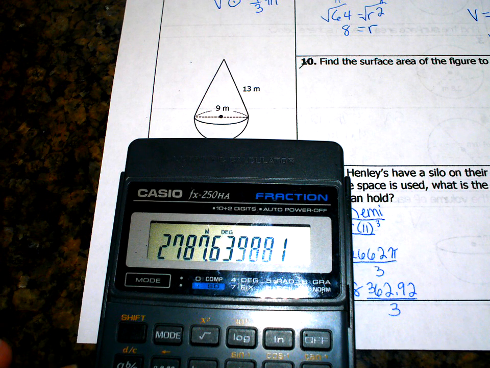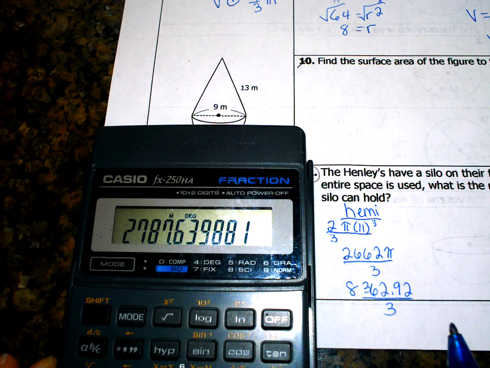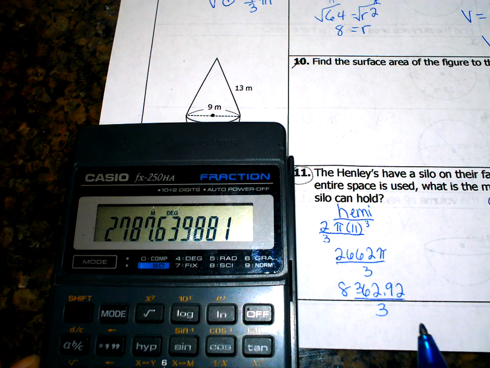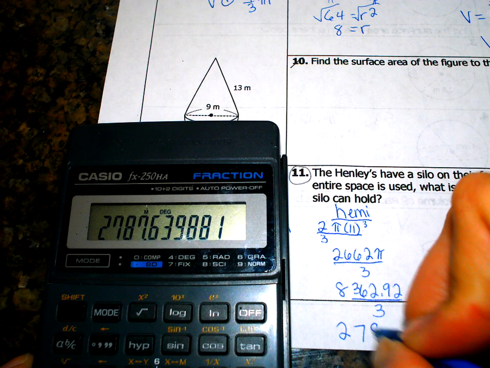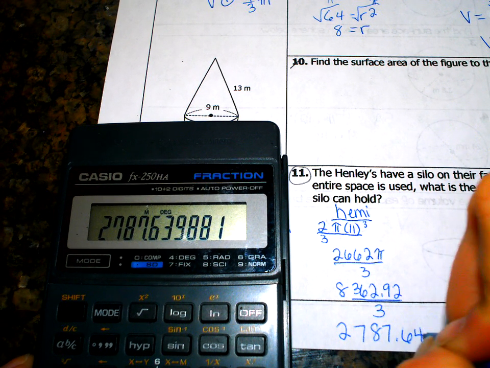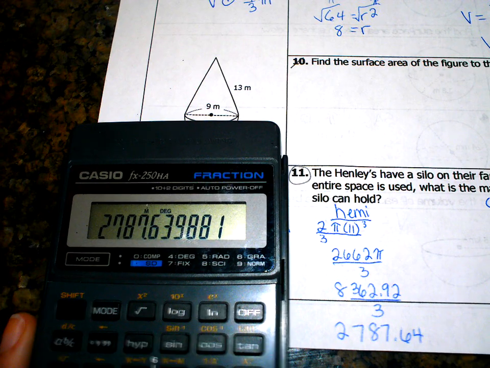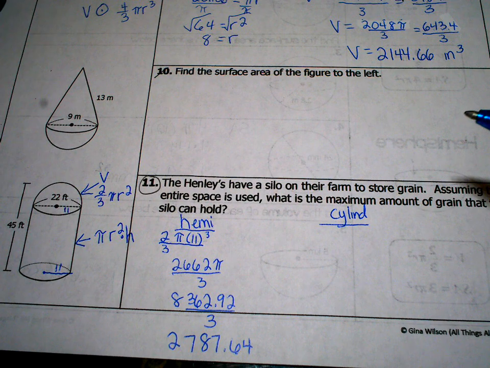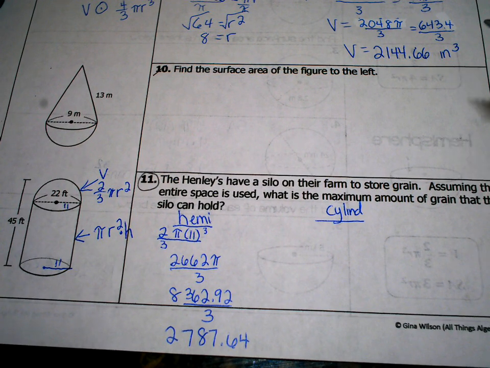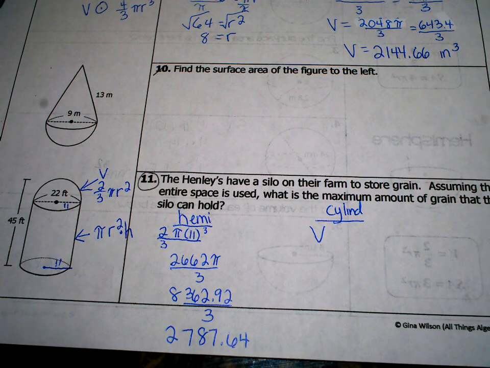All right. So 2,787.64 is the volume of my hemisphere. Then I have a cylinder. The volume of my cylinder is pi r squared times the height.